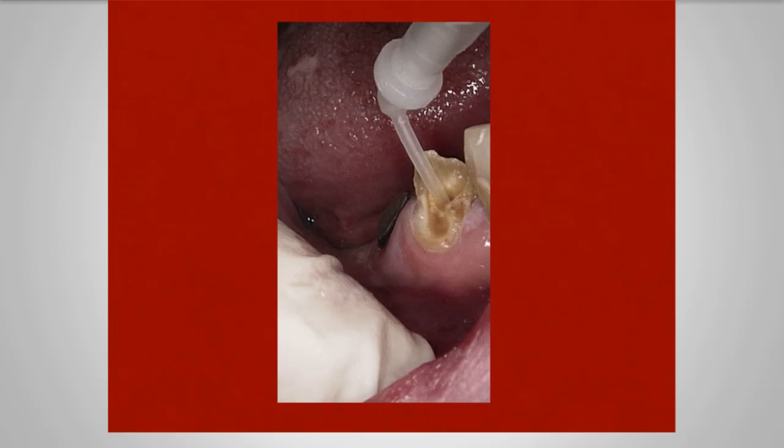So, all right. We have the thing cleaned up. We've got the hole, the preparation, and now we're going. What I do is I inject the build-up material at this point. That's really what I want to do. I want to inject the material into the canal.